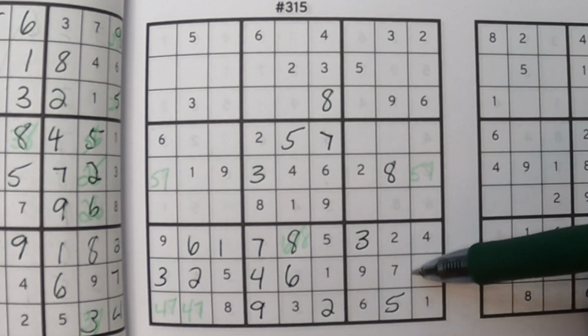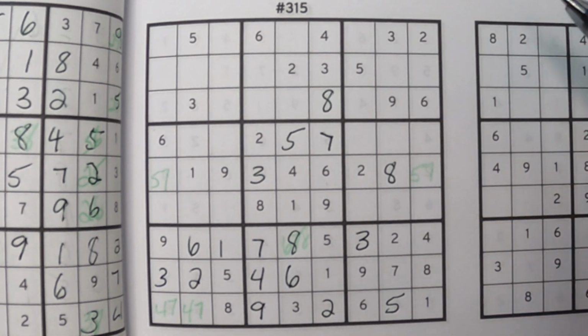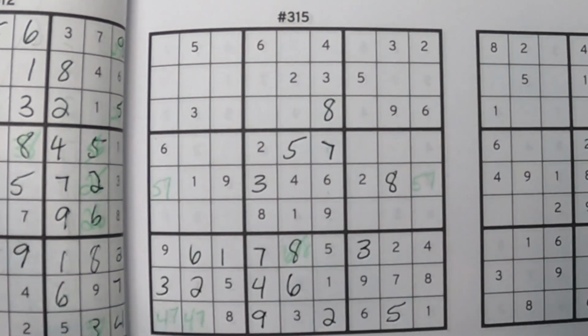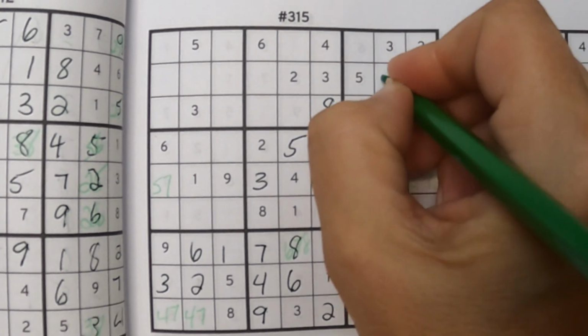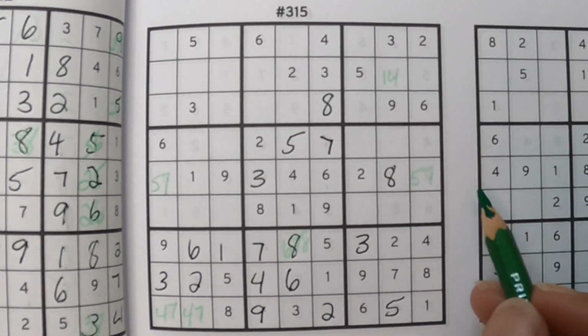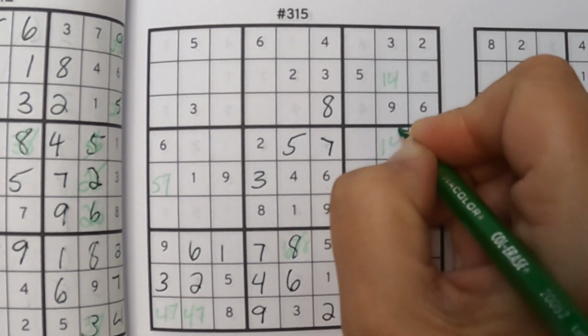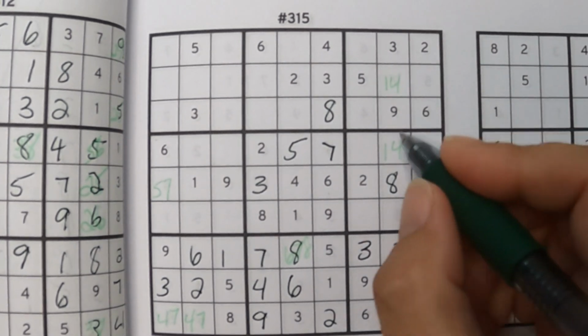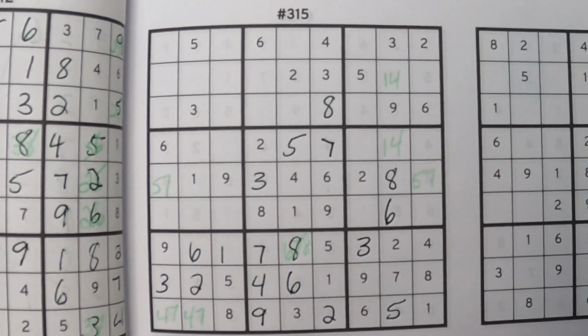For this column, we're missing 1, 4, and 6. We've got a 6 here, so 1, 4. 6 here, so 1, 4. That means our 6 has to be here.